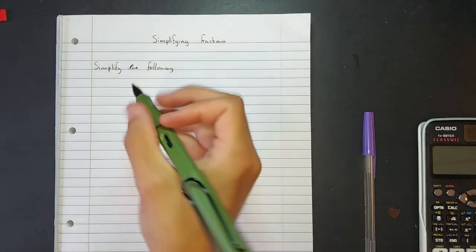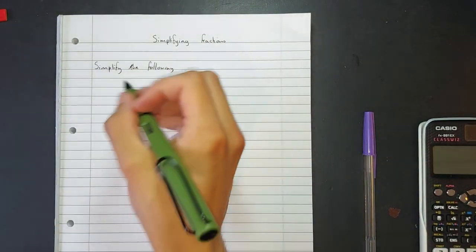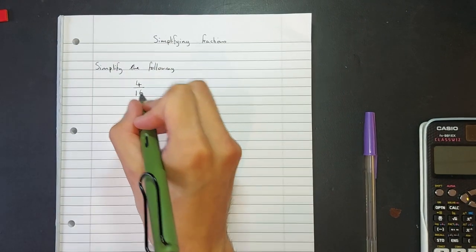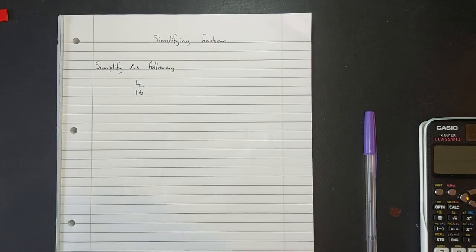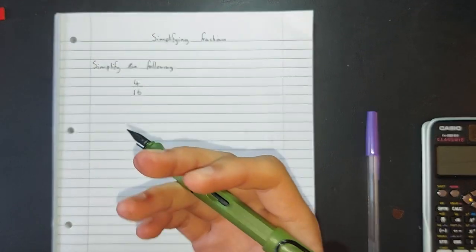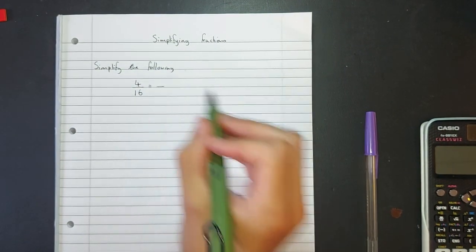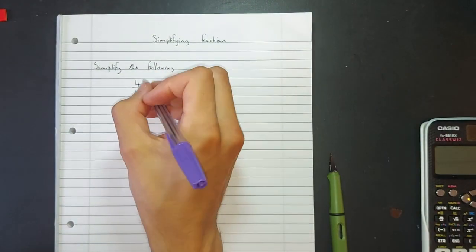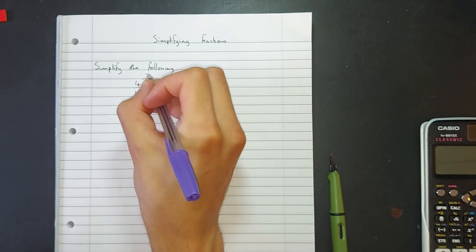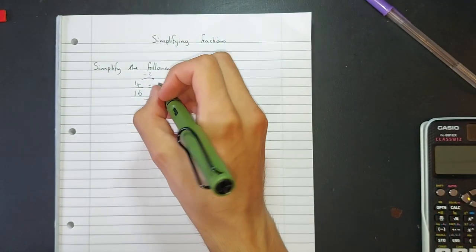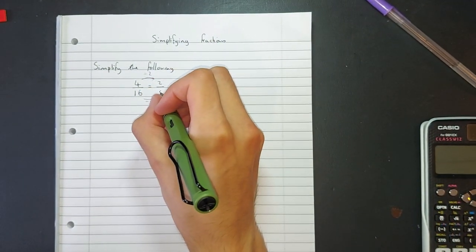So the first kind of question you may be asked could look something like this. We're simplifying 4 over 16. As I said, you're just going to look for a factor that 4 and 16 share. Now they're both even, so that means that they both share a factor of 2. So my first step could be to divide by 2. That would be fine. 4 divided by 2 is 2, and 16 divided by 2 is 8.